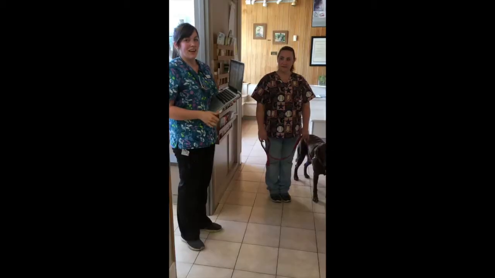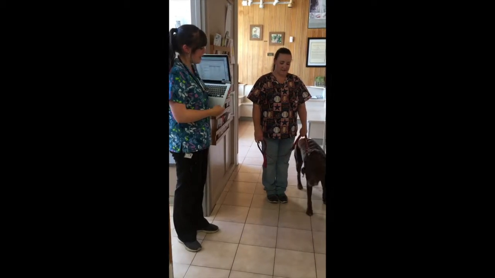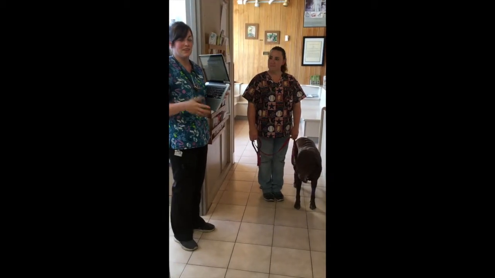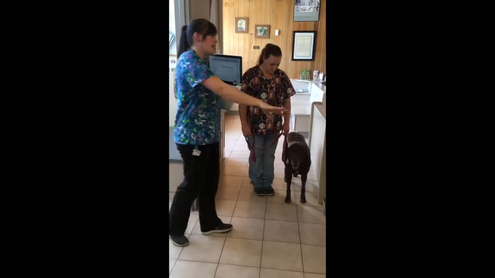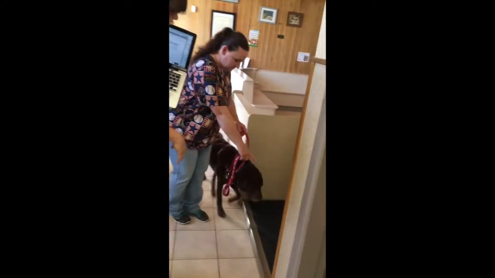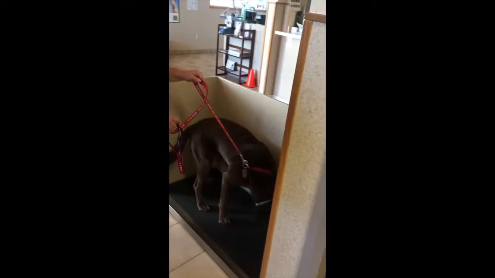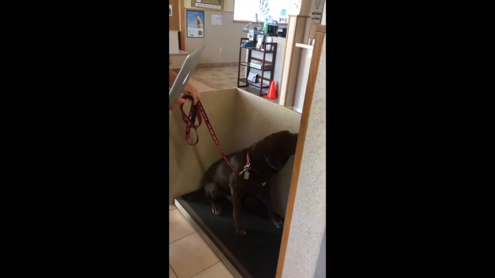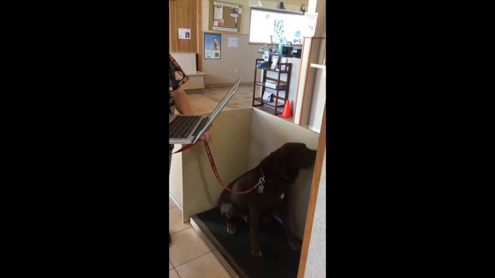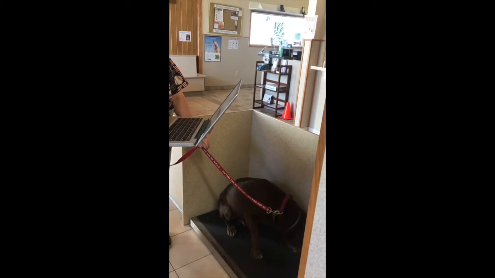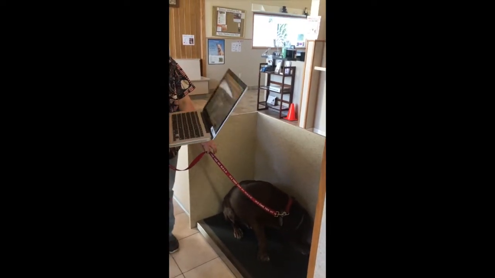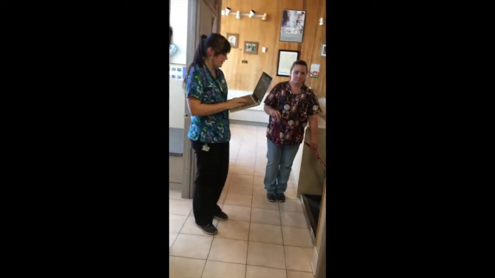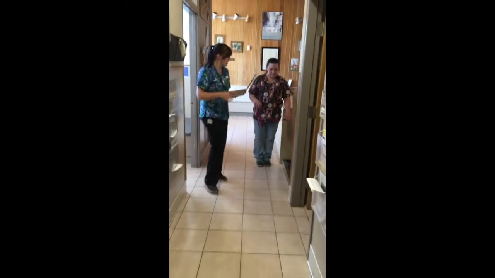Alright, this is Ruger, and we're going to be doing a comprehensive exam on him as if a patient were to come in to see the doctor. So the first thing we want to do is get a weight here. I'm going to have Lisa put him on the scale. Sit. All right. So his weight today is 77 pounds and 3 ounces, so I'm going to go ahead and put that into his SOAP exam.